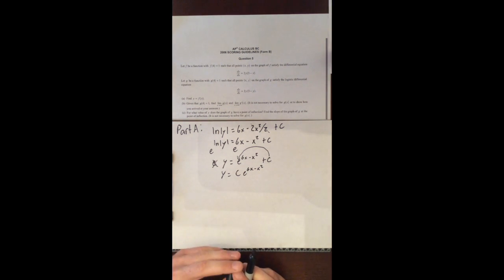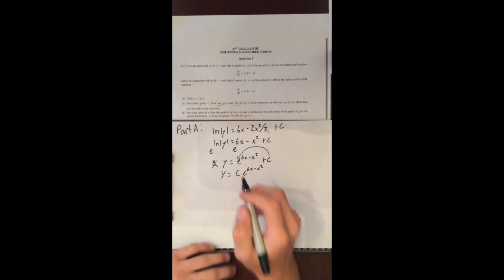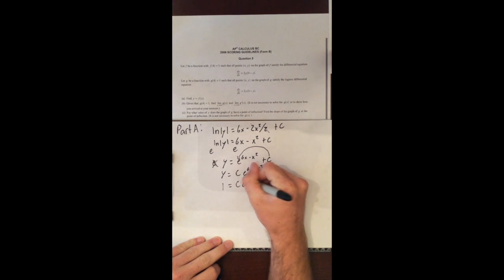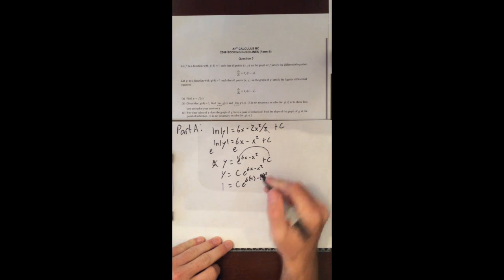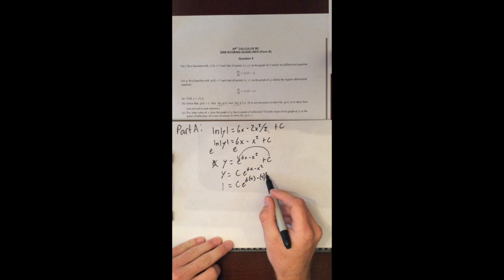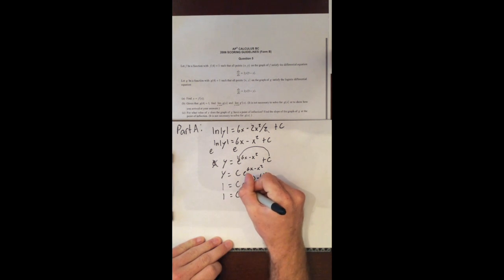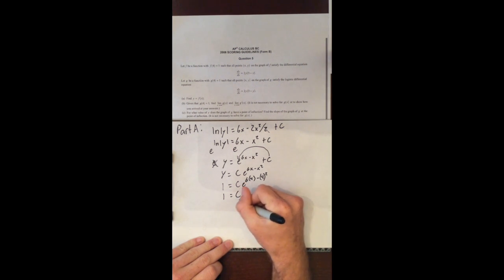So the problem tells us that f of 4 equals 1, meaning that when x equals 4, y equals 1. So what we need to do is plug in 4 for every x that we see and 1 for every y. So that would leave us with 1 equals c e to the (6 times 4 minus 4 squared). 6 times 4 is 24, and 4 squared is 16. 24 minus 16 equals 8. So that leaves us with 1 equals c times e to the 8th. Our next step is trying to get c by itself, so we're going to have to divide by e to the 8th.